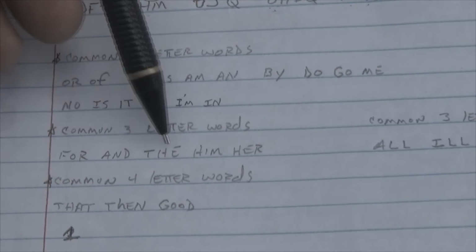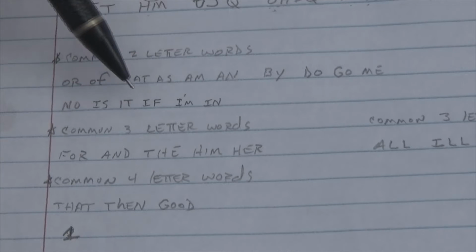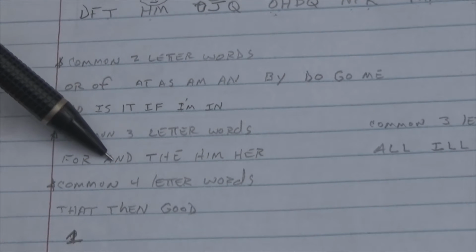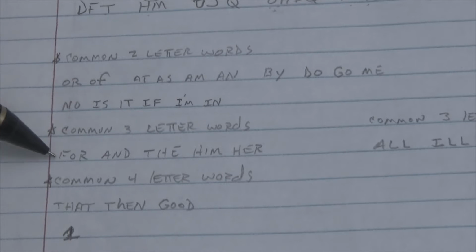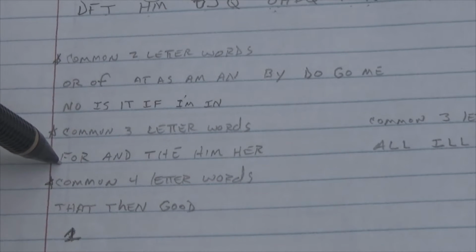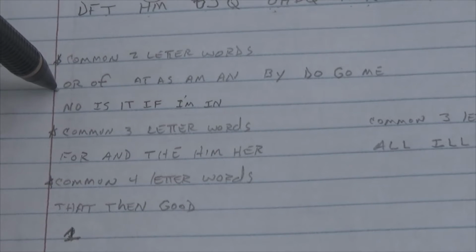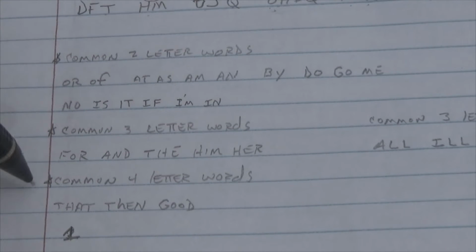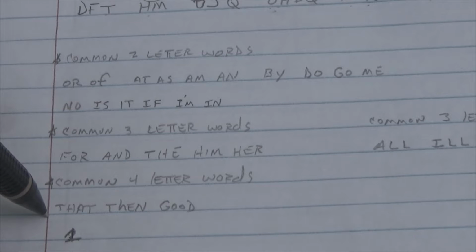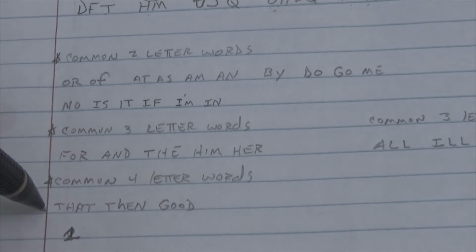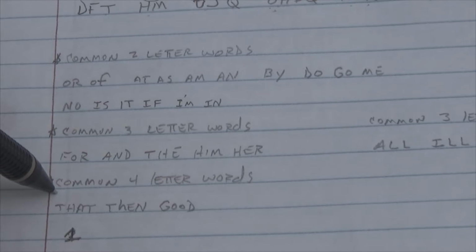I believe there's something like 30 to 40 common three-letter words in the English language. I'm not remembering exactly how many are common in the two-letter group. And for four-letter words, I think the most commonly used are somewhere less than 30 to 35, something like that.